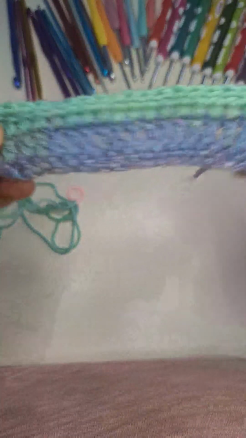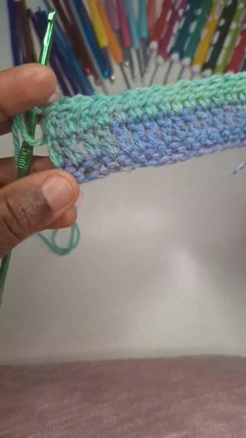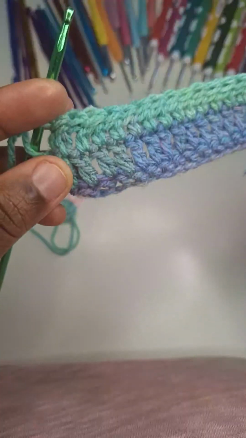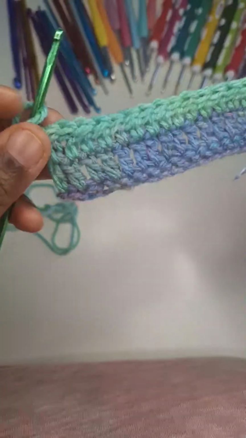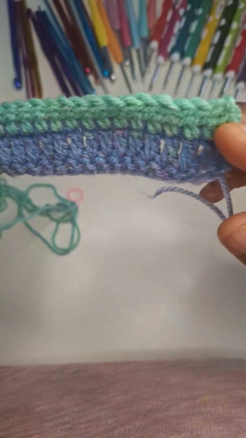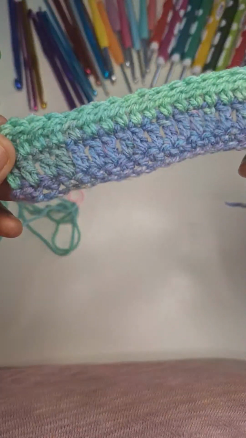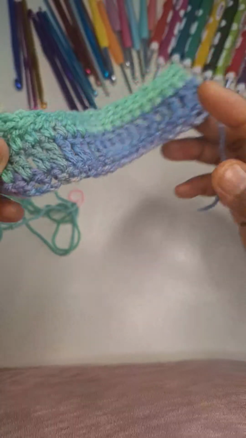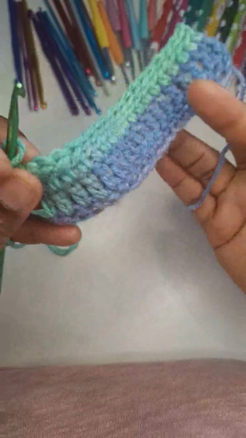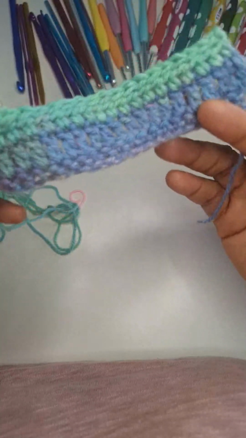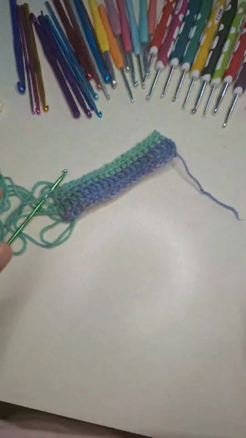So that's how you do your single crochets, double crochet, half double crochet, and slip stitches. You can hardly see the slip stitches, right? I'm going to explain what all the stitches are for, okay?